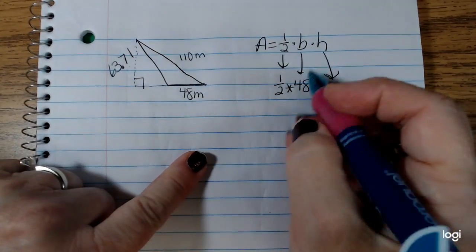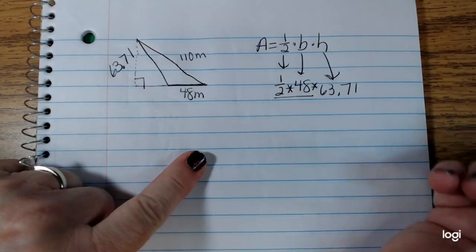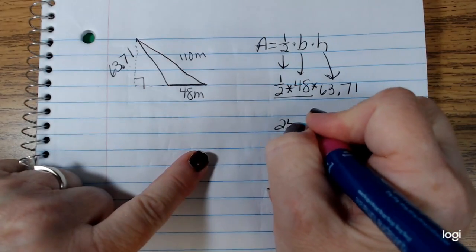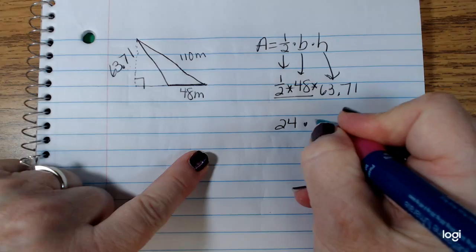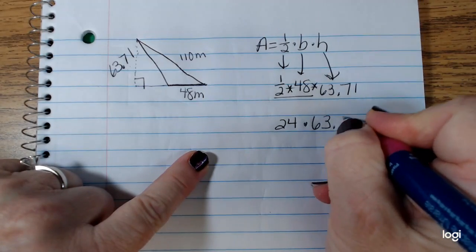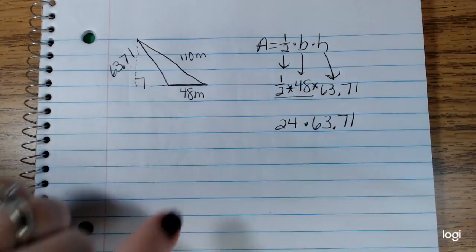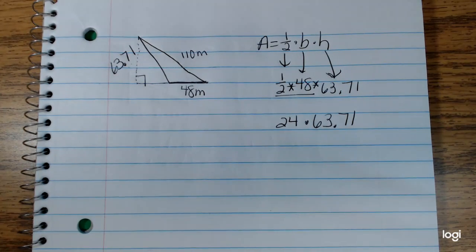All right, let's solve this. Well, what's 1/2 of 48? 1/2 of 48 is 24. So now I have 24 times 63.71 or 71/100. See if you can solve that problem for me. And as soon as you have an answer, we will put it down.